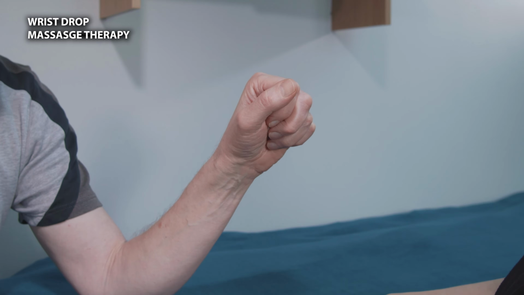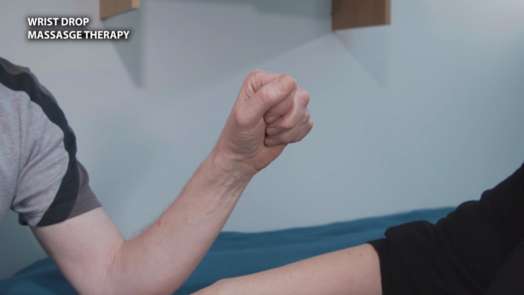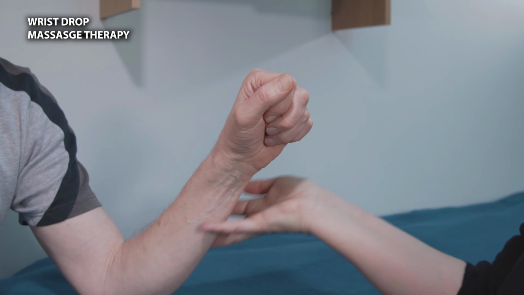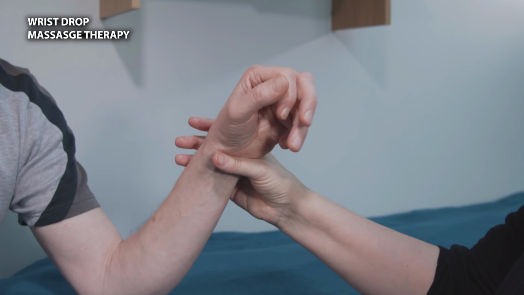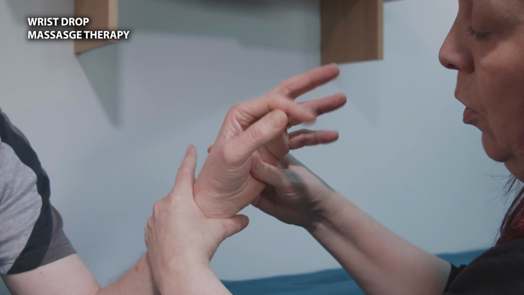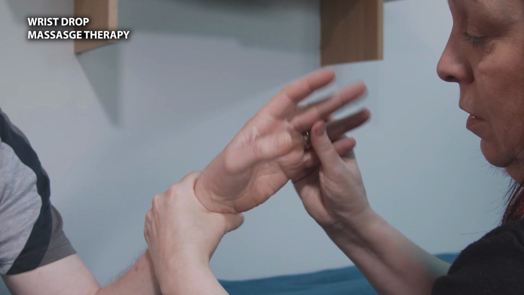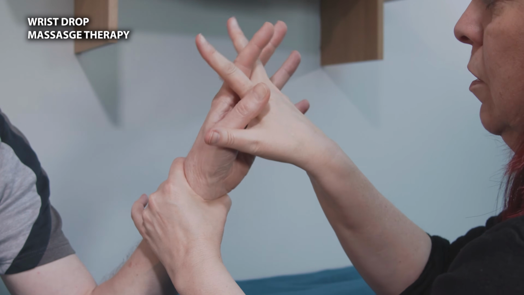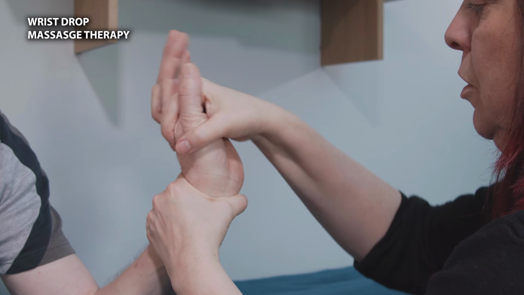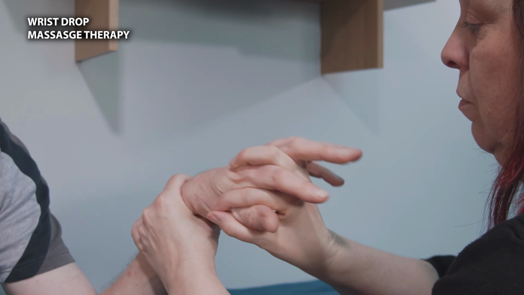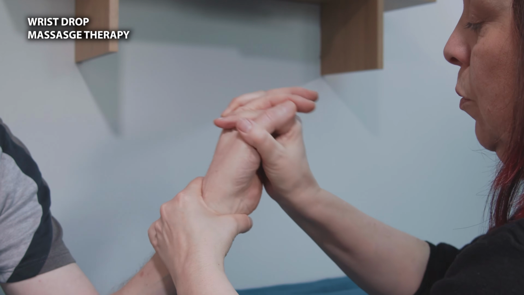And finally, we just have a gentle wrist stretch. You can see Pete's resting his hand onto the table so that his hand can be nice and relaxed. With my opposite hand, I'm just restraining his hand. I'm holding it so that I'm supporting it there, and I'm going to intertwine my fingers. And all we're doing is moving the wrist around its natural movement.